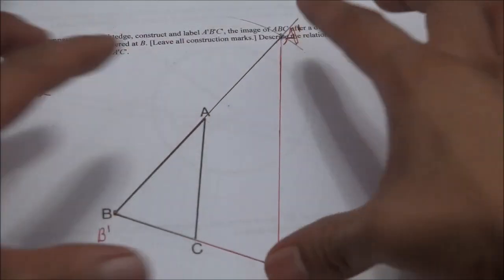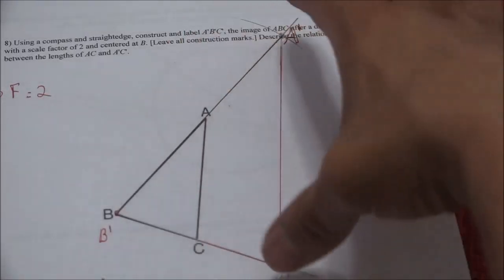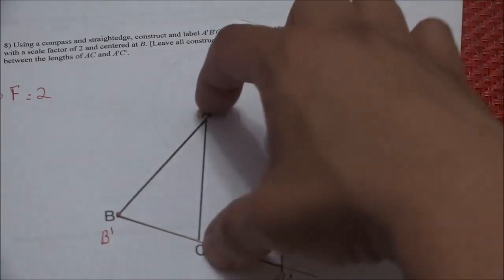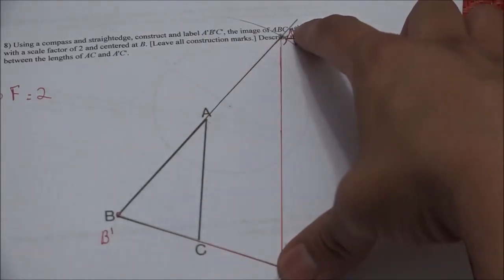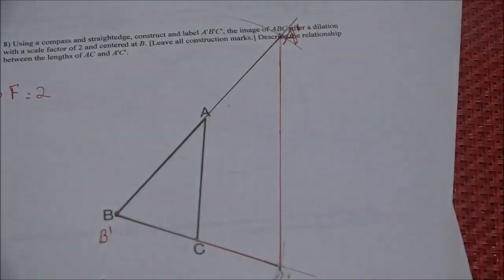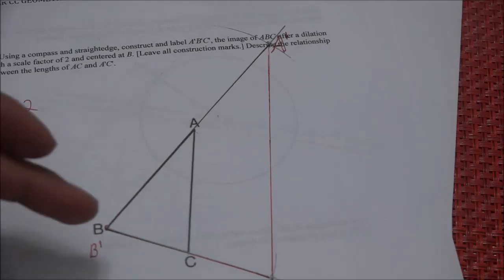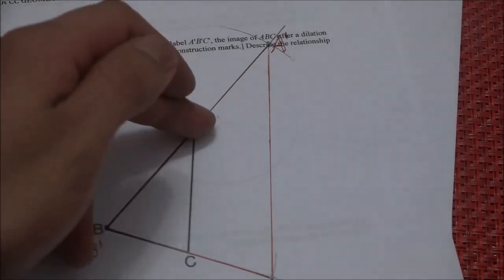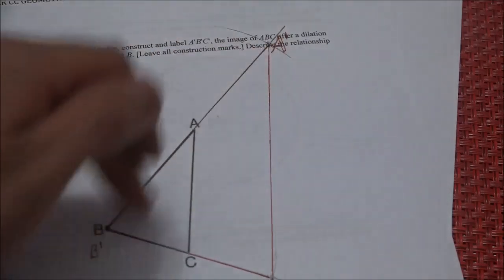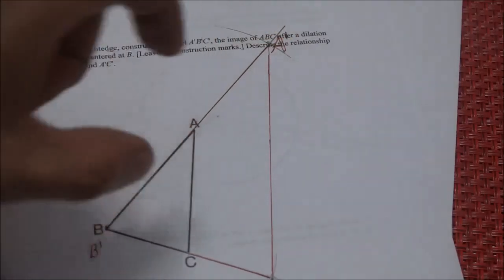Okay? The relationship, well, AC, the image of a dilation will be a line parallel to it. Okay? And is twice as long. Got it? From BA, okay? BA prime, or B prime, A prime. B prime, A prime is twice as long as BA.